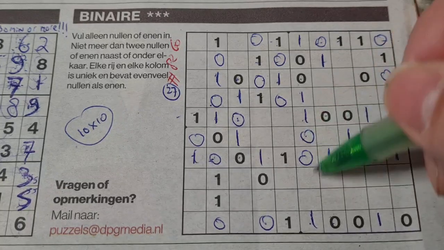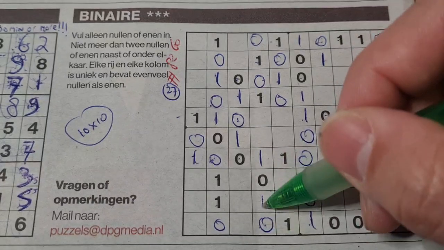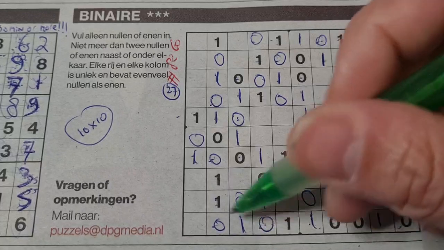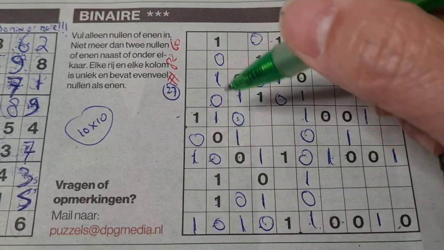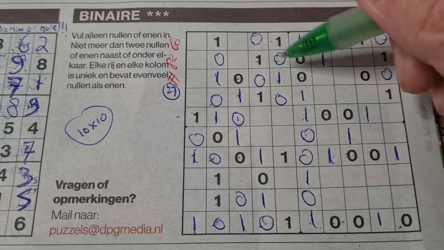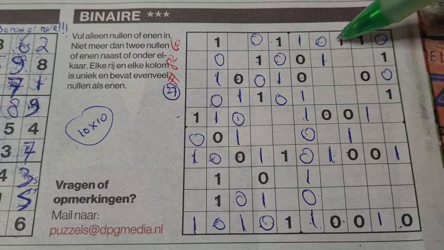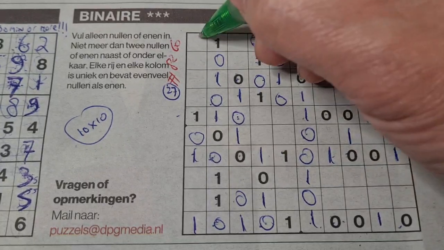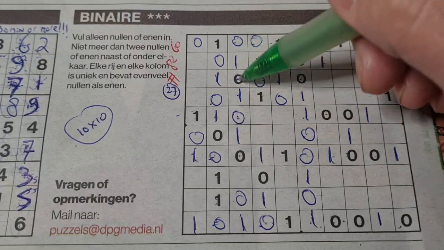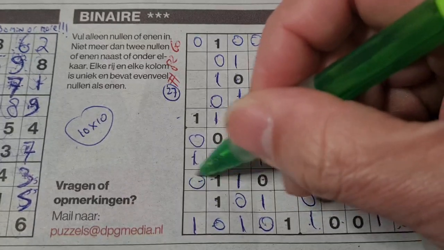And now double 0, here 1, there 1. Between two 1s comes a 0. Between two 0s comes a 1. 1, 2, 3, 4, 5 0s, so the rest are 1s. Then 1, 2, 3, 4, 5 1s, so the rest are 0s. Between two 0s comes a 1. 1, 2, 3, 4, 5 0s, so the rest are 1s. Double 1, here no, there no.